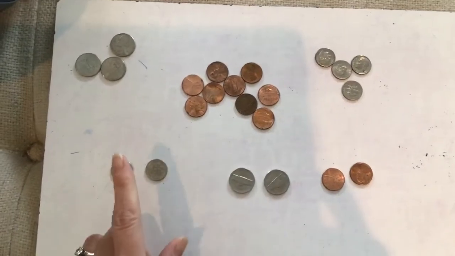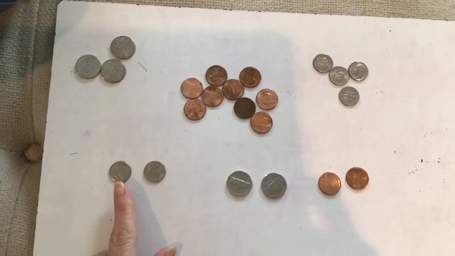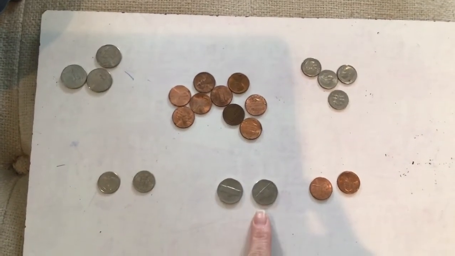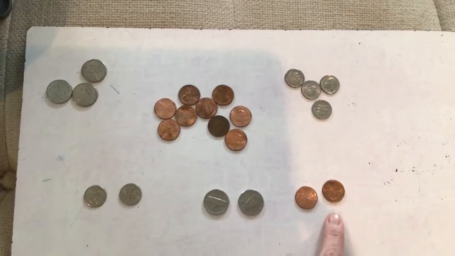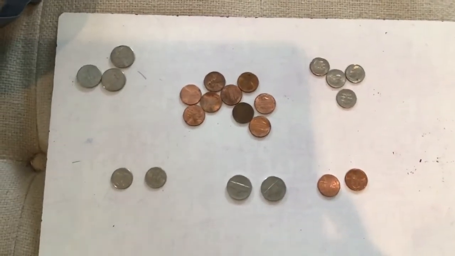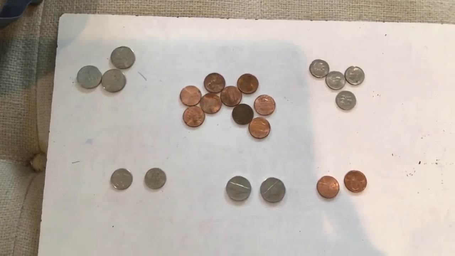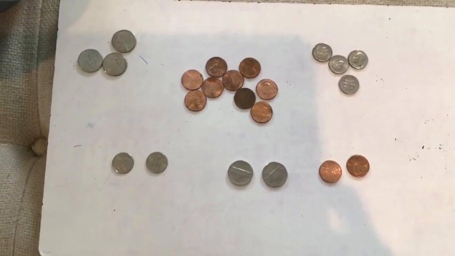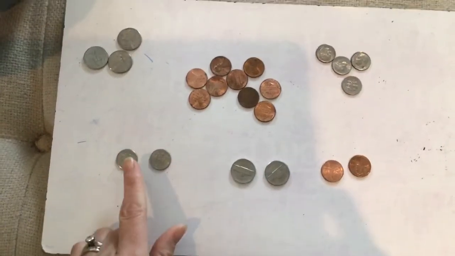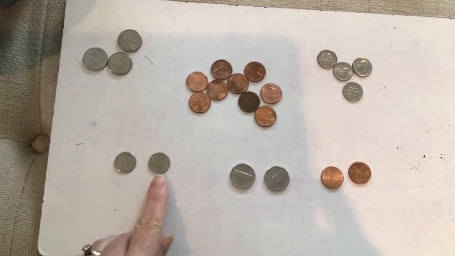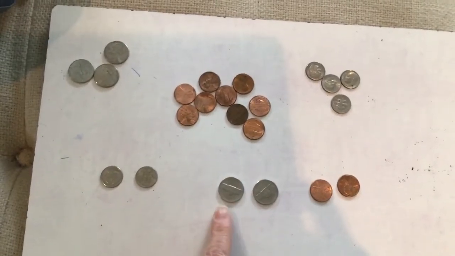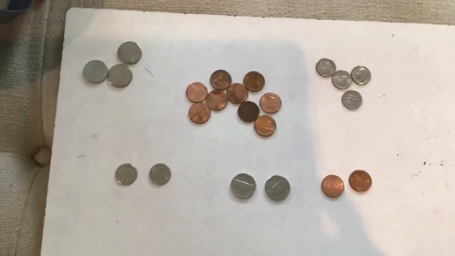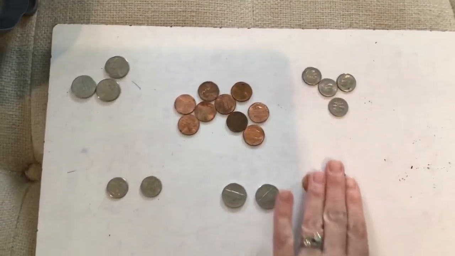And then let's count together. We have 10, 20, 25, 30, 31, 32. So you have 32 cents if you have 2 dimes, 2 nickels, and 2 pennies. I'm going to count that again because that was kind of tricky. I want you to count out loud with me, starting with the dimes. 10, 20, 25, 30, 31, 32. 32 cents.